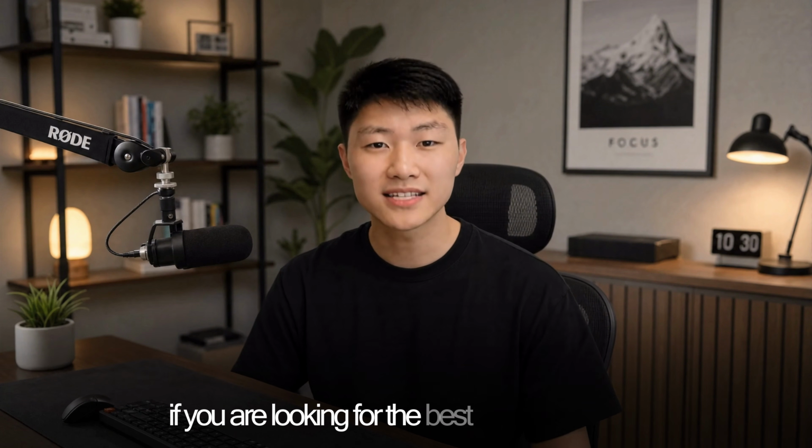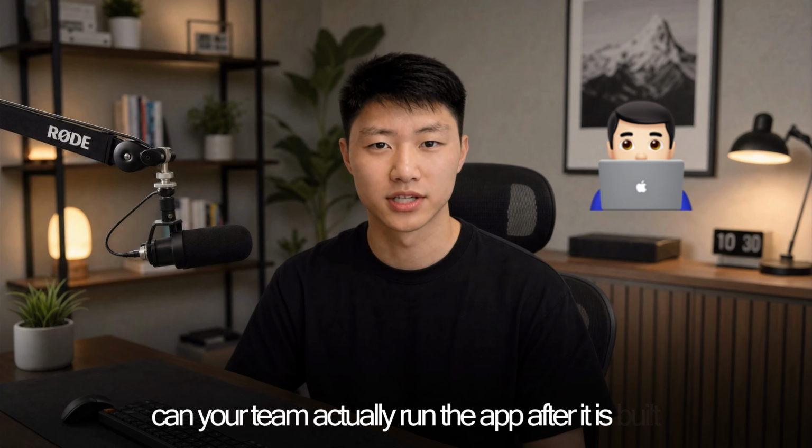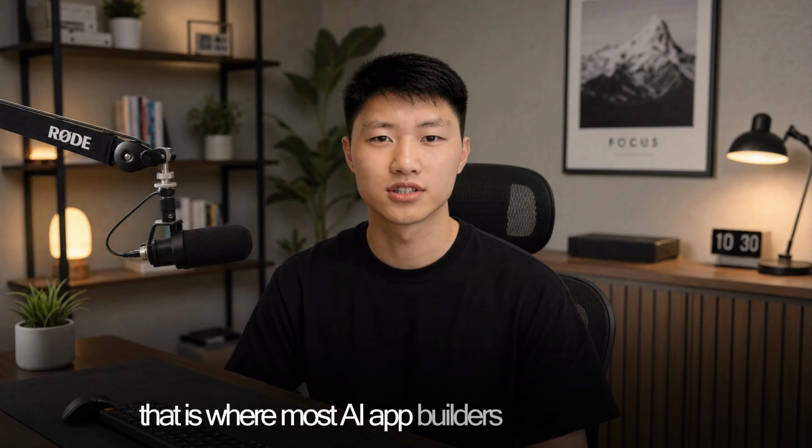If you're looking for the best Replit alternative in 2026, the real question is not just, can this tool generate an app? A lot of tools can do that now. The better question is, can your team actually run the app after it is built? That is where most AI app builders start to fall apart.